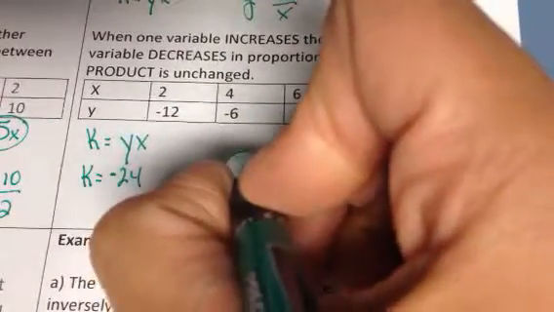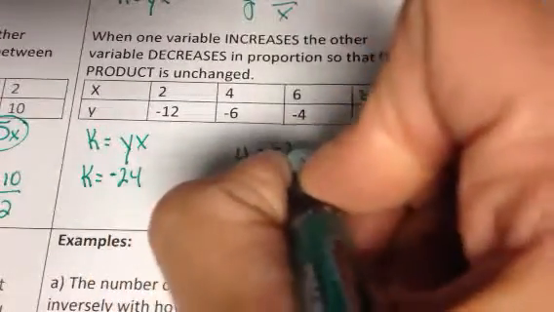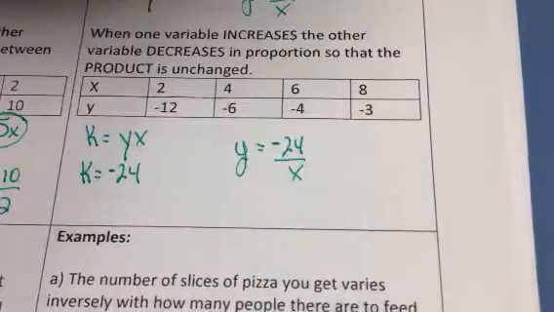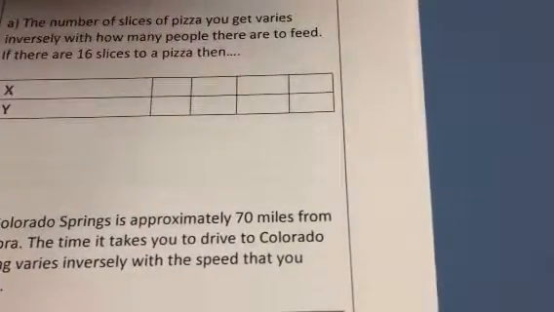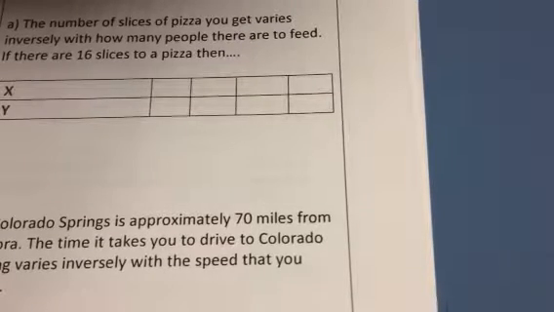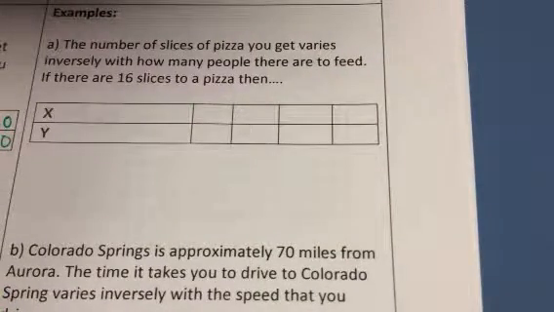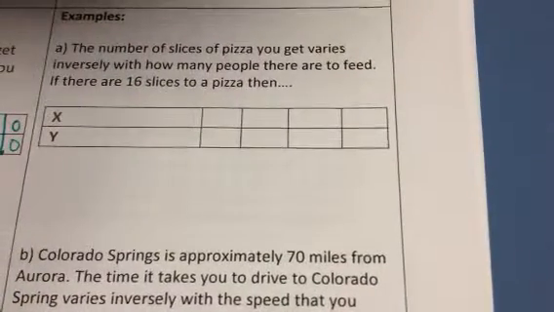So I just take y, and it's going to be negative 24 over x. All right? All right, so let's go and look at some examples. The number of slices of pizza you get varies inversely with how many people there are to feed. So if there are 16 slices to a pizza, then, first, what's x and what's y?